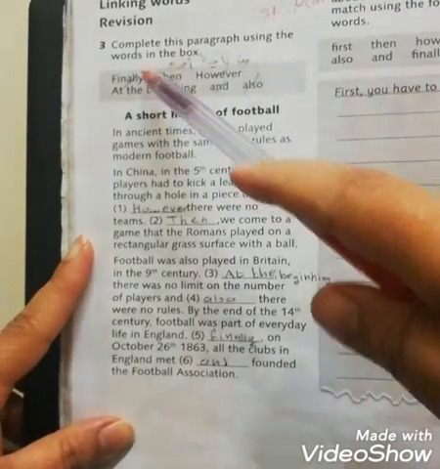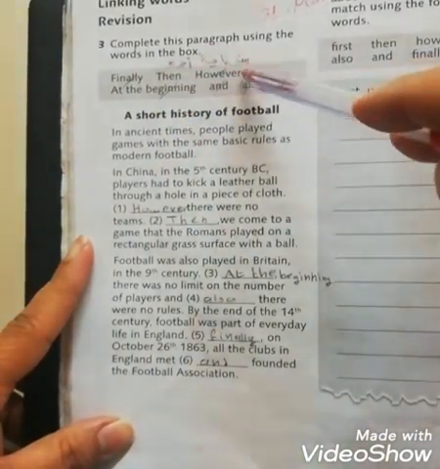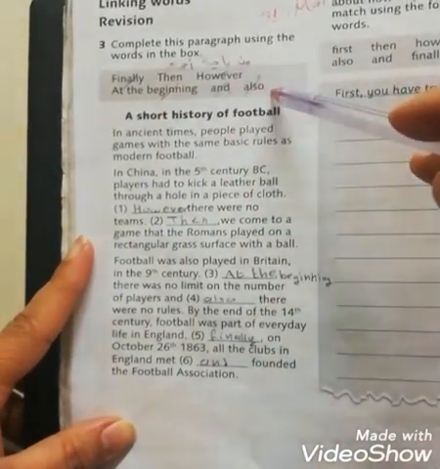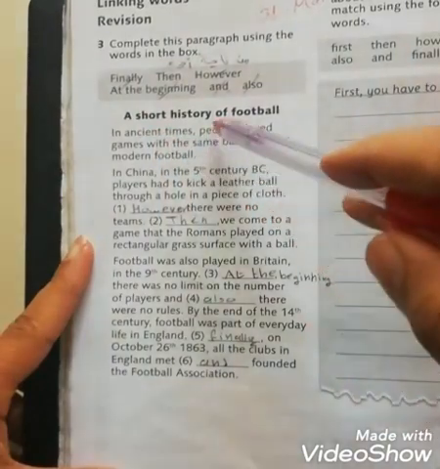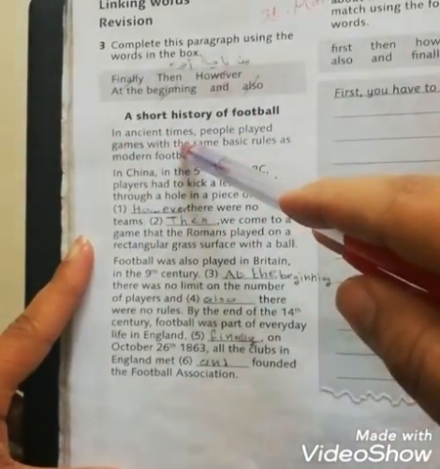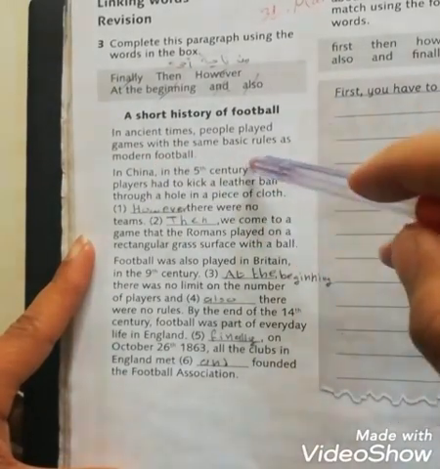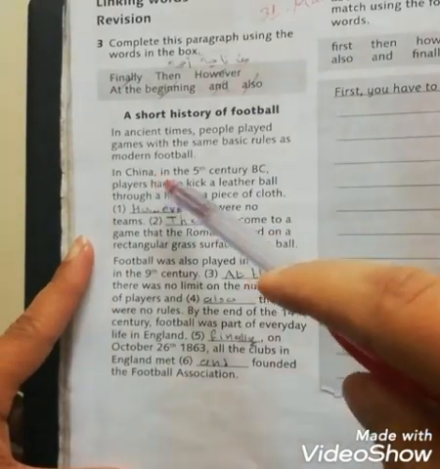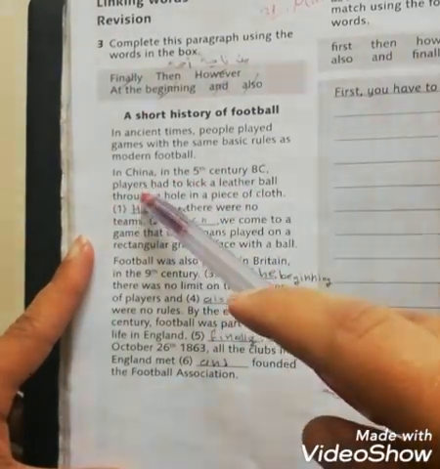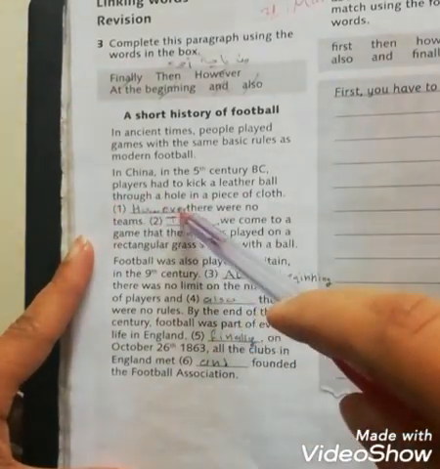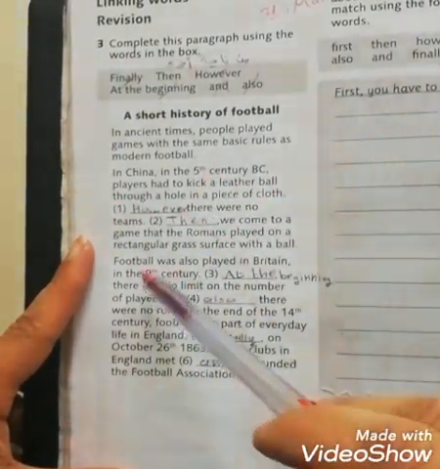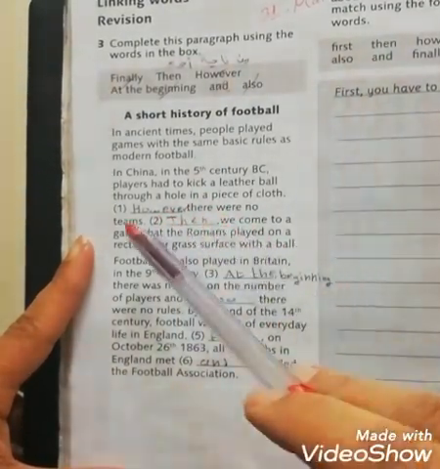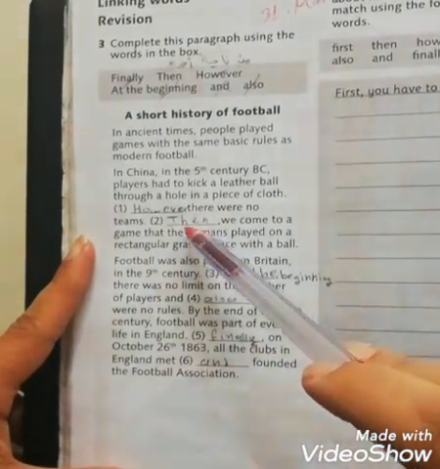Finally, then, however, at the beginning, and also. A short history of football. In ancient times, people played games with the same basic rules as modern football. In China, in the 5th century BC, players had to kick a leather ball through a hole in a piece of cloth. However, there were no teams.